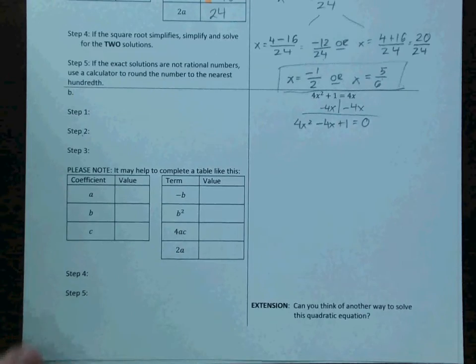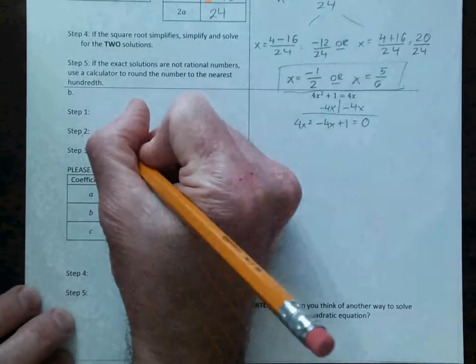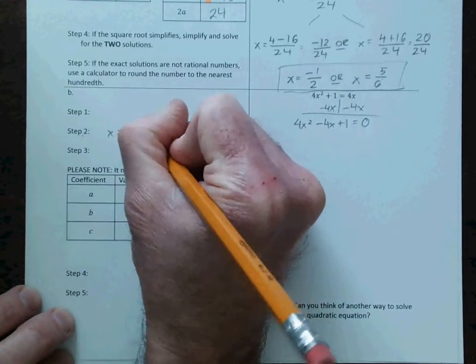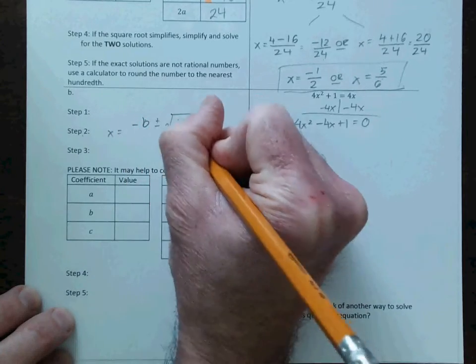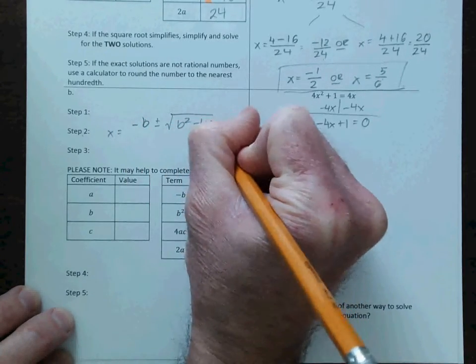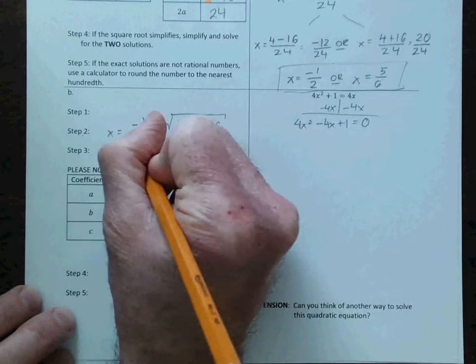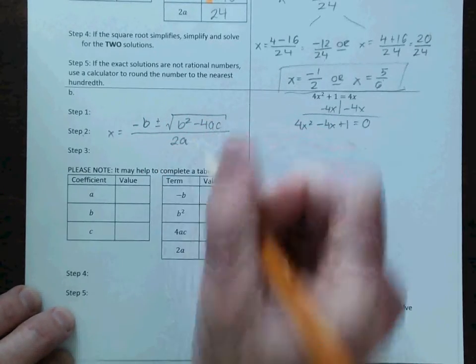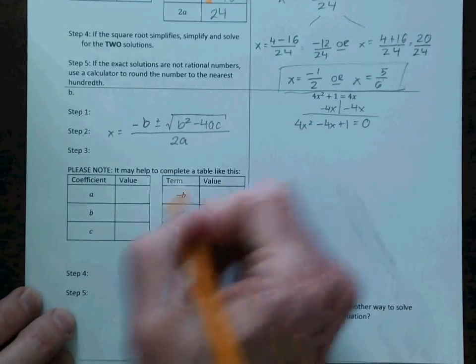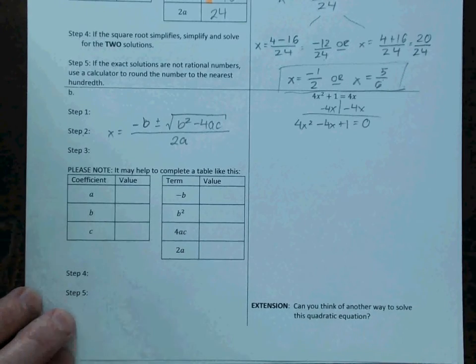Okay, so next, quadratic formula is x is equal to the opposite of b plus or minus the square root of b squared minus 4ac all over 2a. I'm going to fill out the right-hand table, not the left-hand table though.